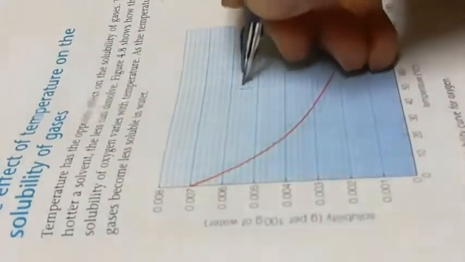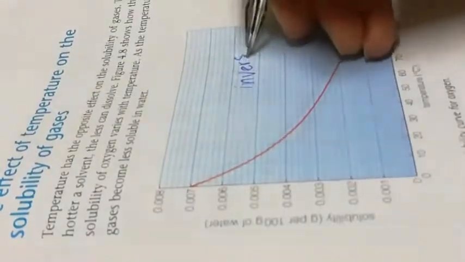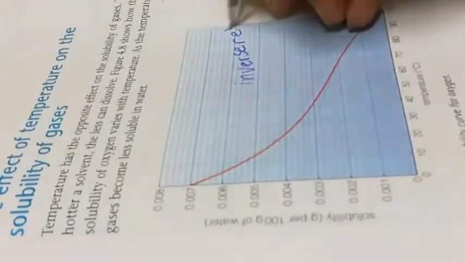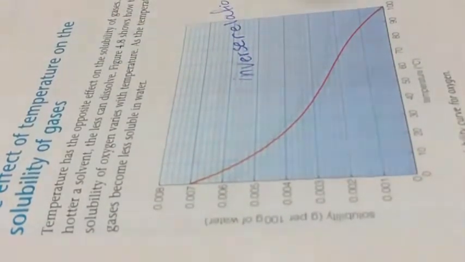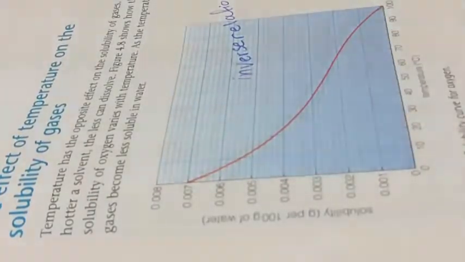So all of you write here, inverse relationship. Write it in your book. Inverse relation. Okay, it's one word. Relationship. What does inverse mean? As the temperature increases, the solubility decreases.